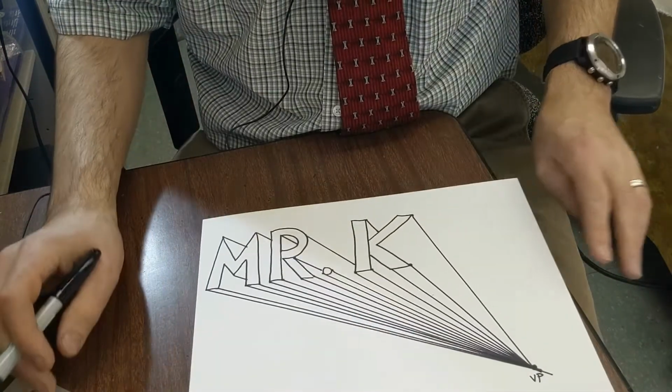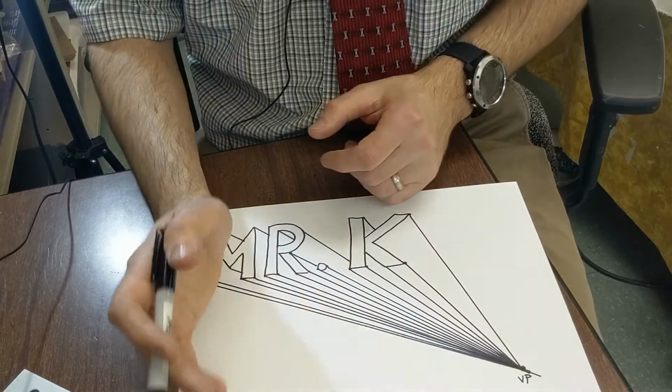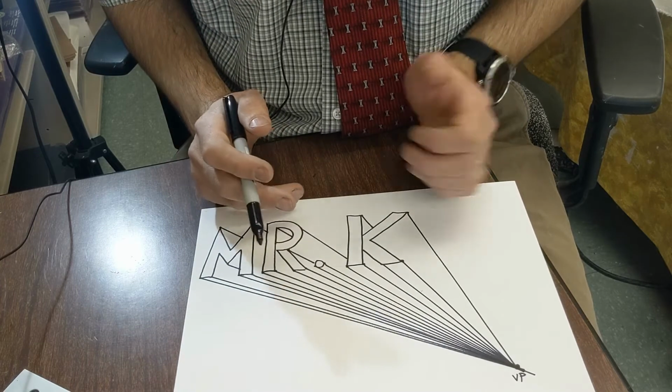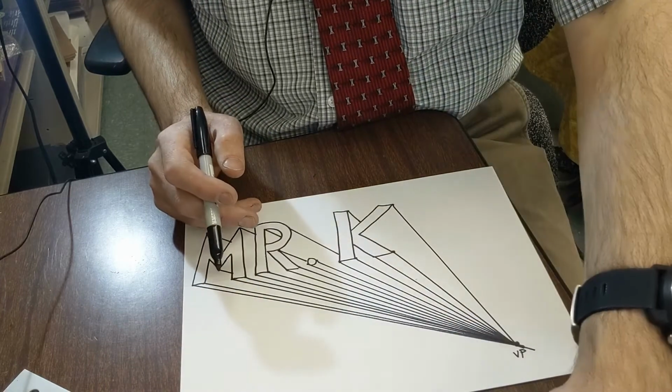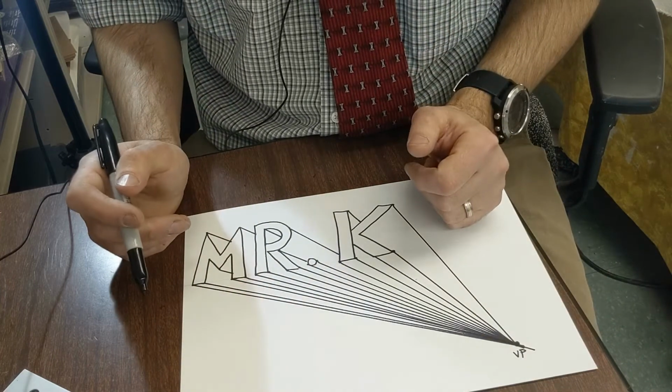Now, things you can try: moving your vanishing point. So do another one and see what happens if you put it underneath, see what happens if you put it above, see what happens if you put it maybe off the paper, you put a little piece of tape and a dot and you take everything back that way.